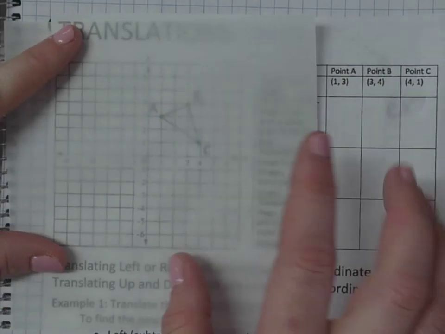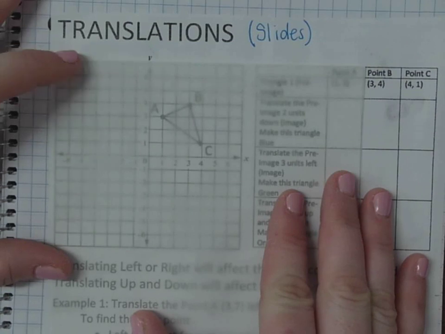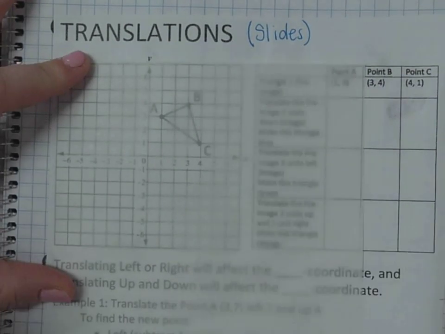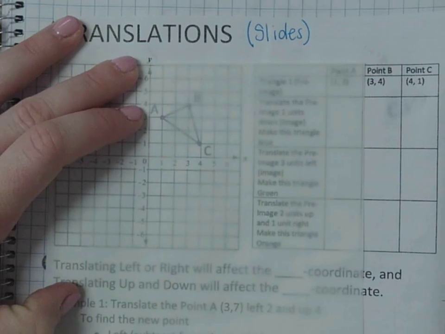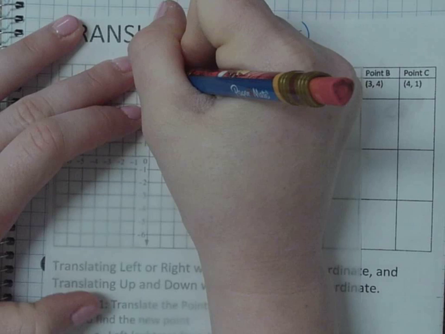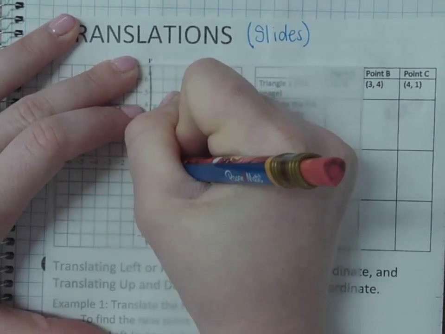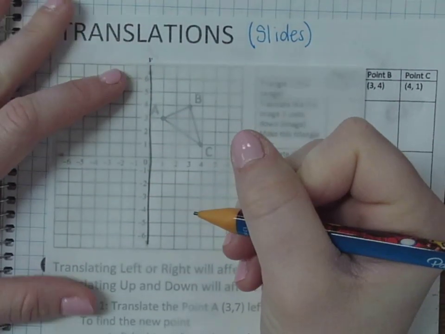I'm going to use this stuff. It's called patty paper. I can't remember if we've used it before. Pens usually don't work on patty paper, and mechanical pencils sometimes don't either, just because of how skinny it is.